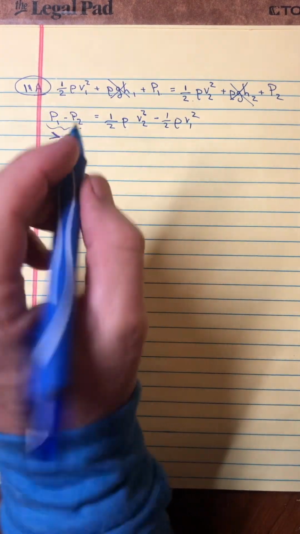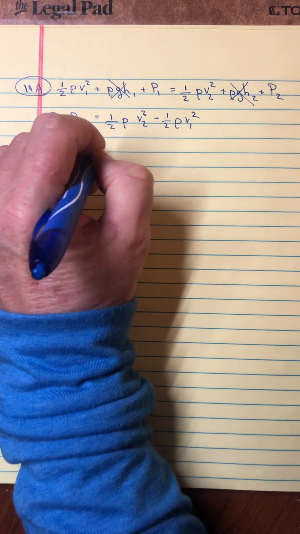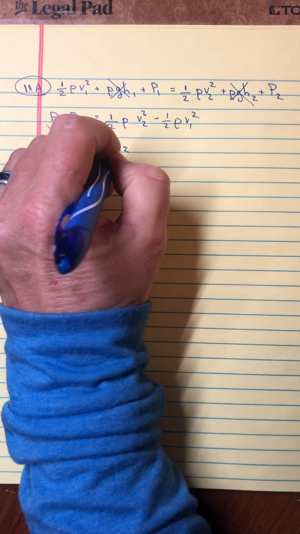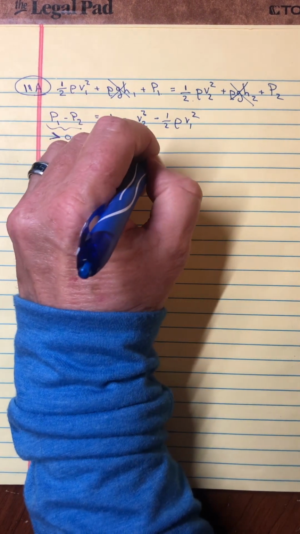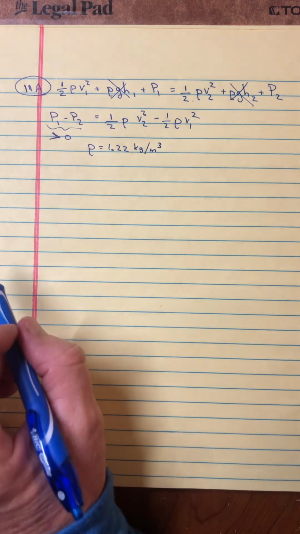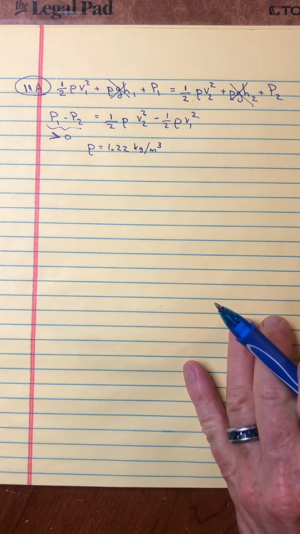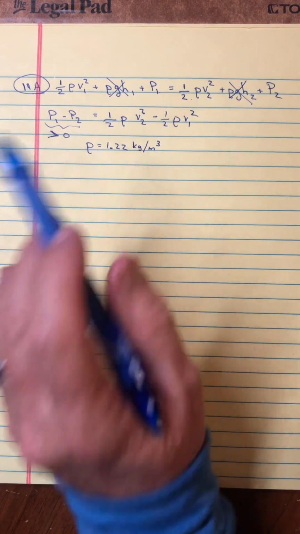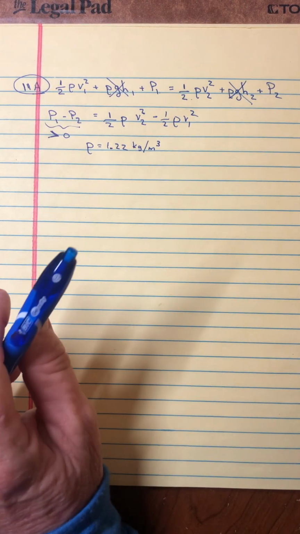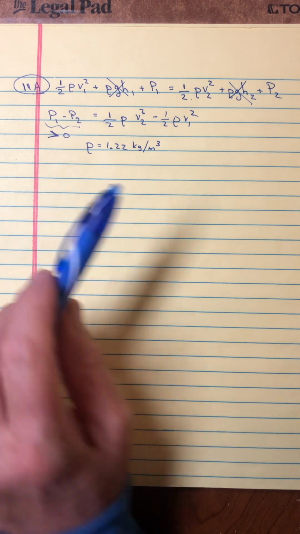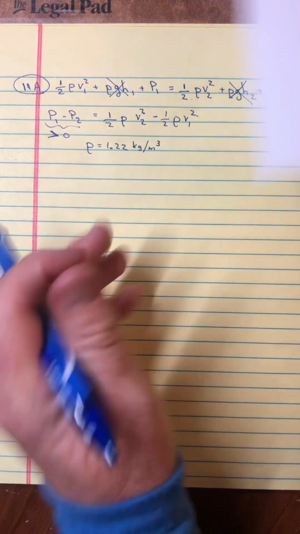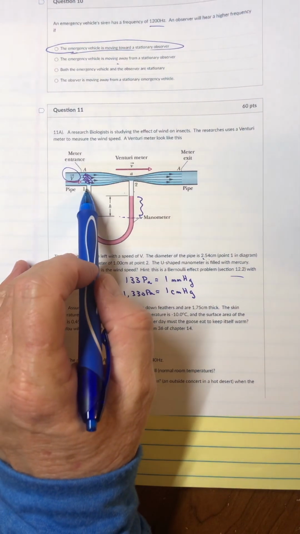Now, the density of air is given in the book. It varies a little bit with temperature. I'm going to go ahead and use kind of the standard 1.22 kilograms per cubic meter. I'm not going to really be nitpicky on which one you use, and so somewhere in that ballpark is fine. What I'm trying to find in this particular problem, though, is V1, the speed right here.